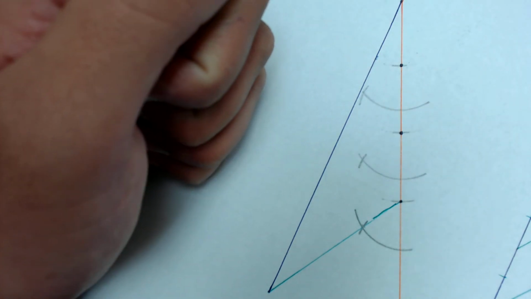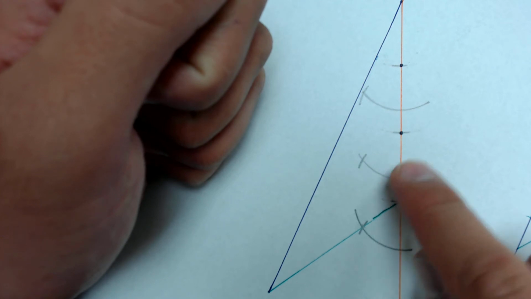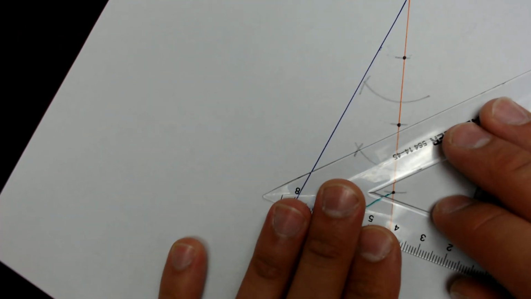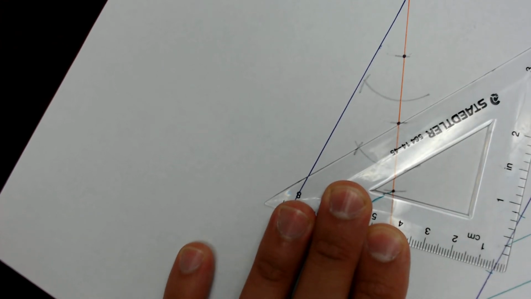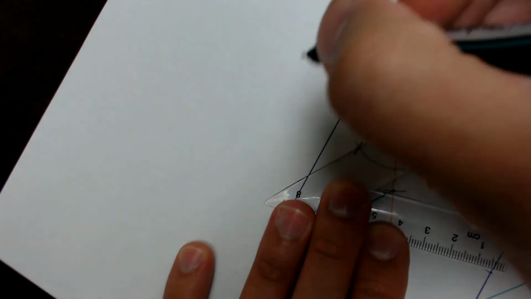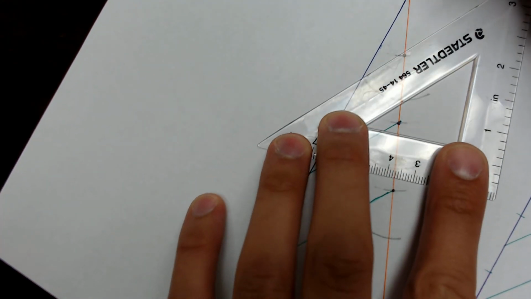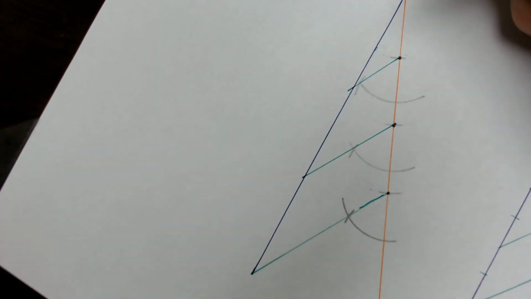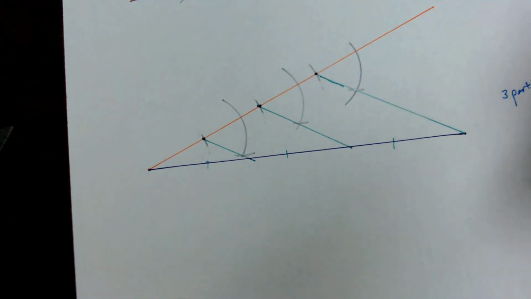All right, so now that I've made those intersections using these arcs, I'm now going to connect these 2 points. All right. All right, and then if we turn this over, we can see we've cut off 3 equal segments on the given line.